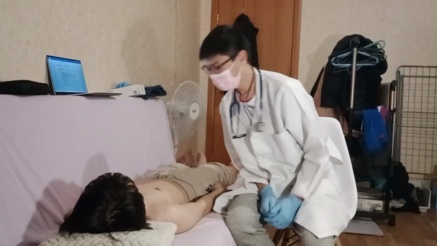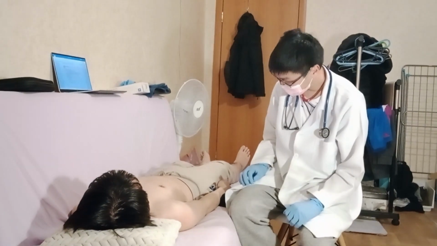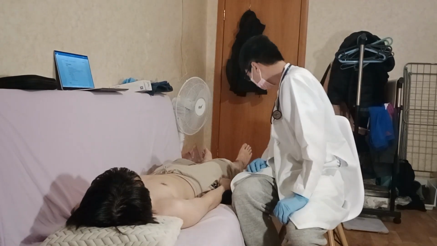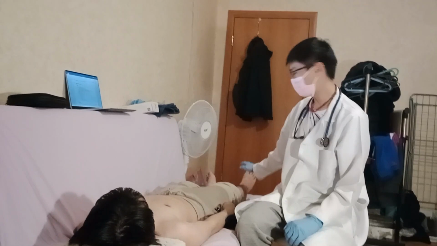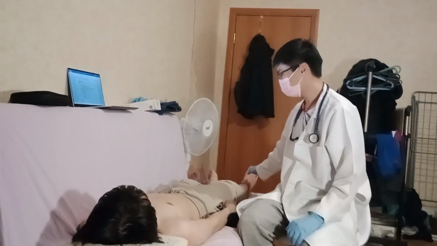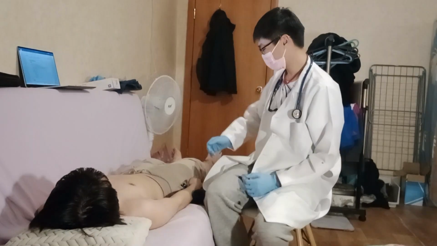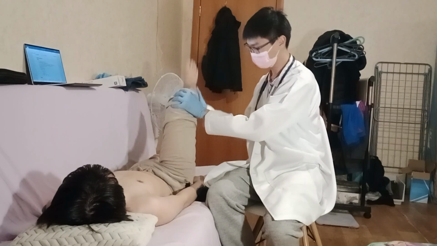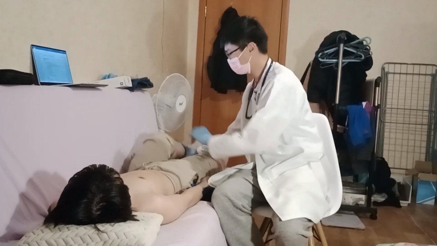Upon inspection, there is no bulging of the carotid artery. Abdominal pulsation is absent. And there is no pulsation of the arteries on the ankle and the foot. So now I'll do stretch test. Patient, can you please bend your leg? Can you please bend your other leg?